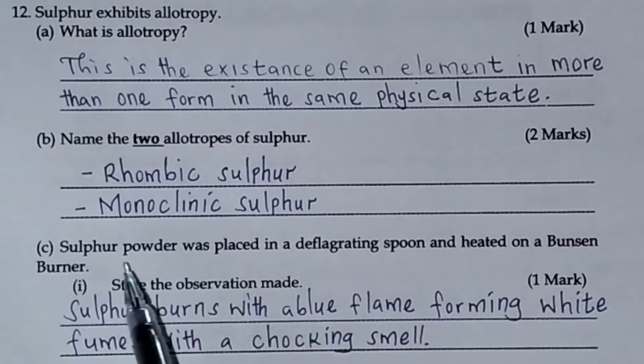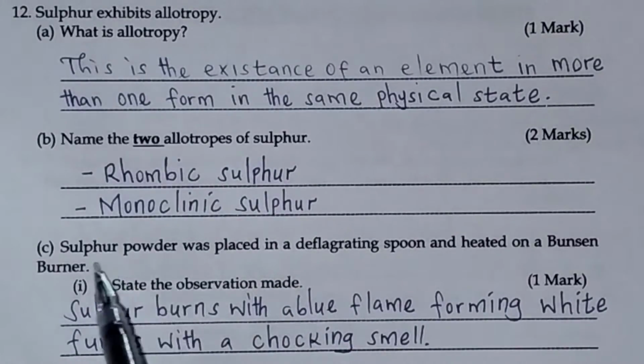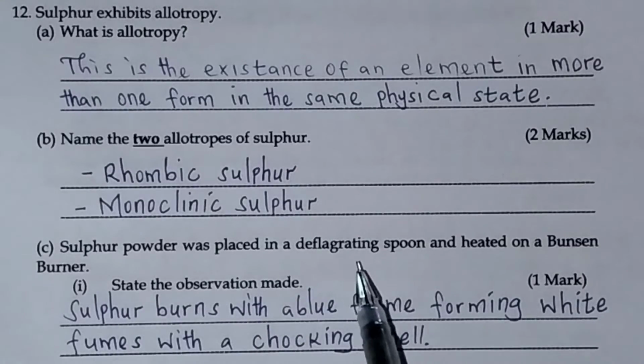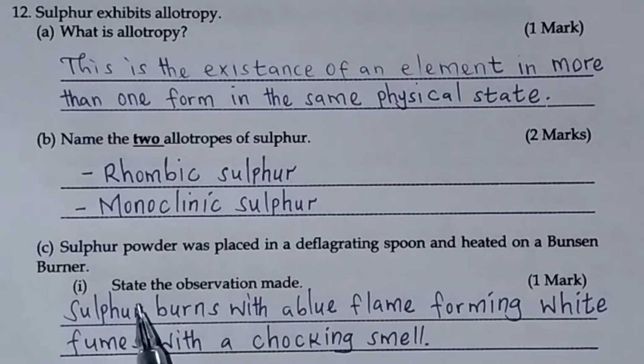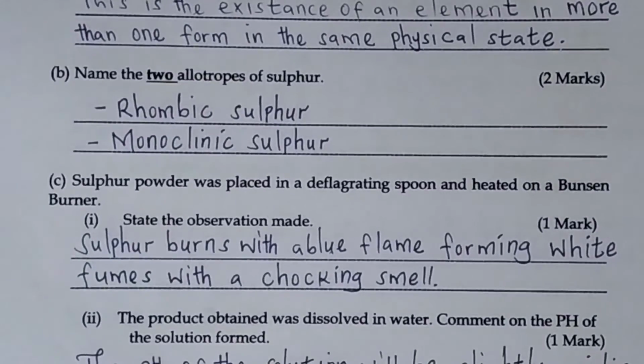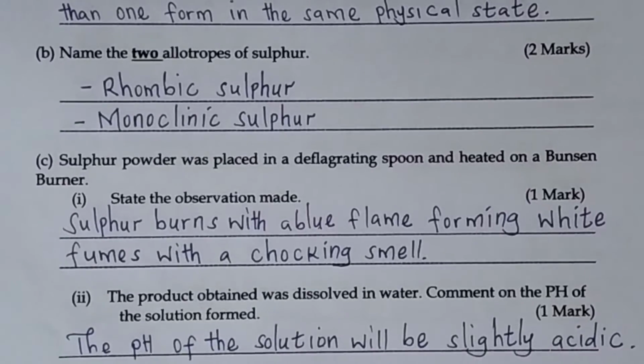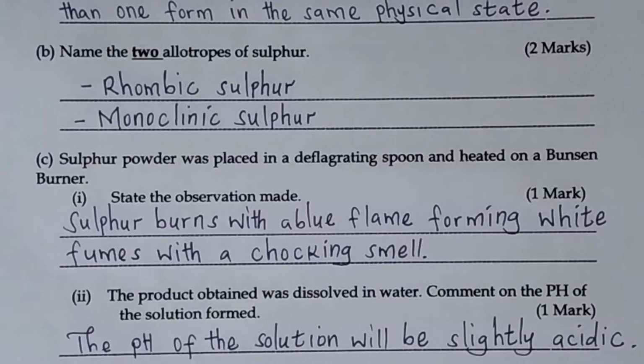So but C, we are told sulfur powder was placed in a deflagrating spoon and heated on a Bunsen burner. C(i), we are told state the observations made. So the observation that we are going to see here is sulfur burns with a blue flame, forming white fumes with a choking smell. That's the smell of sulfur dioxide gas, because when sulfur burns in oxygen, we are going to get sulfur dioxide gas.